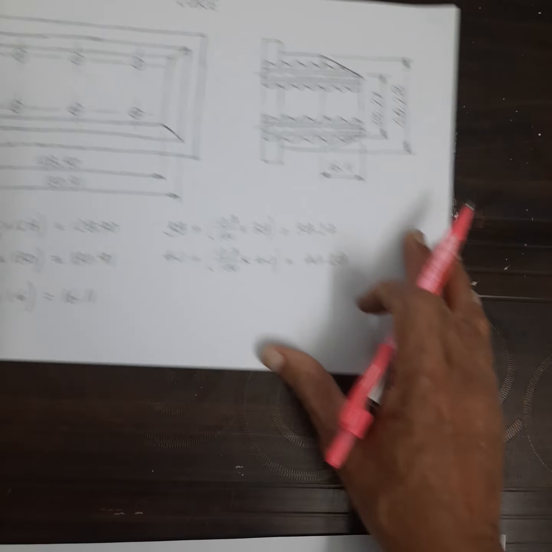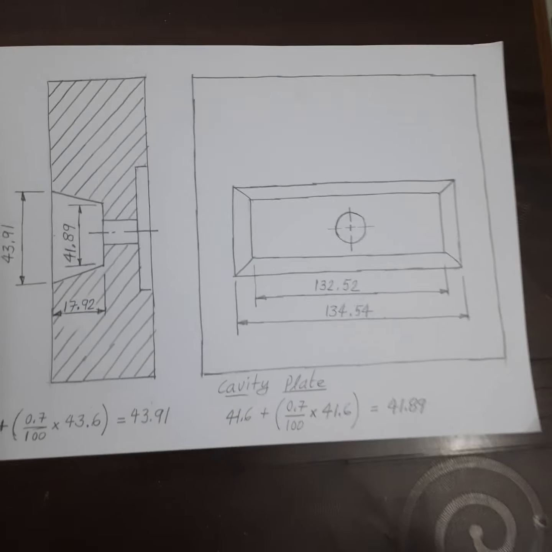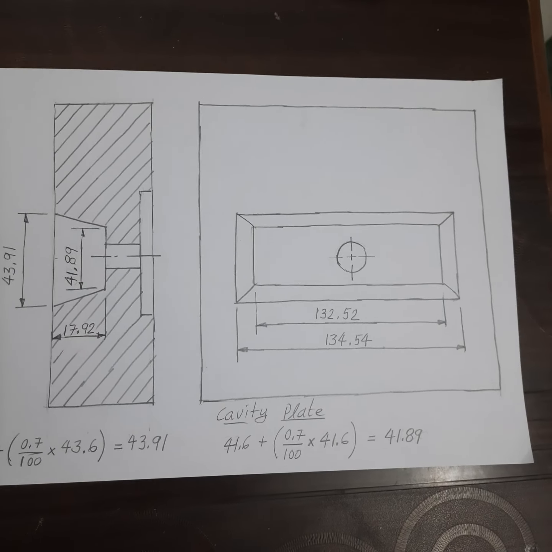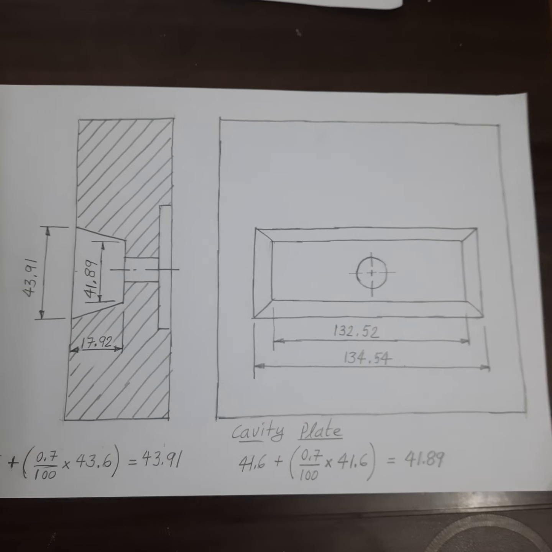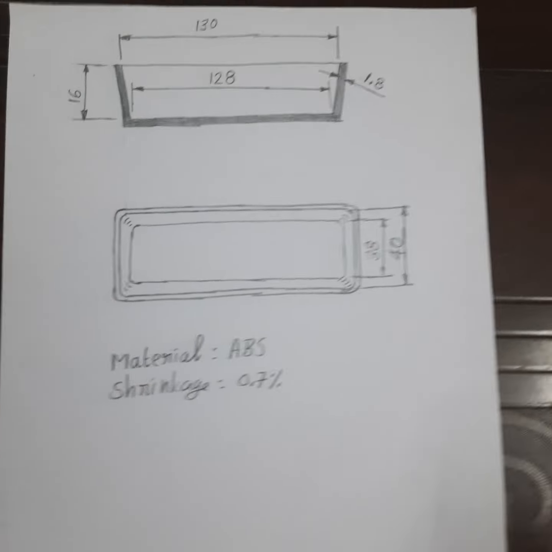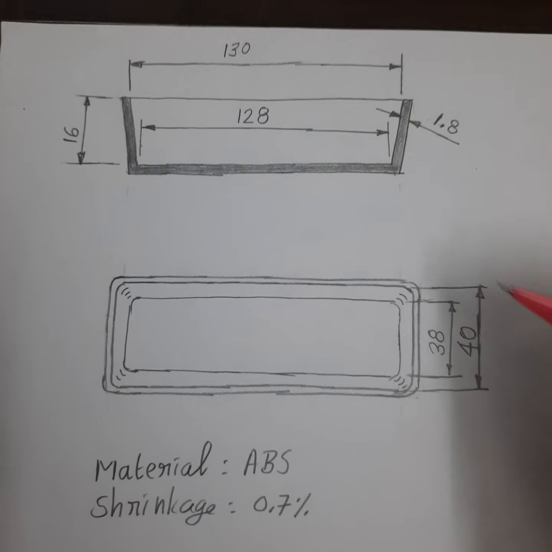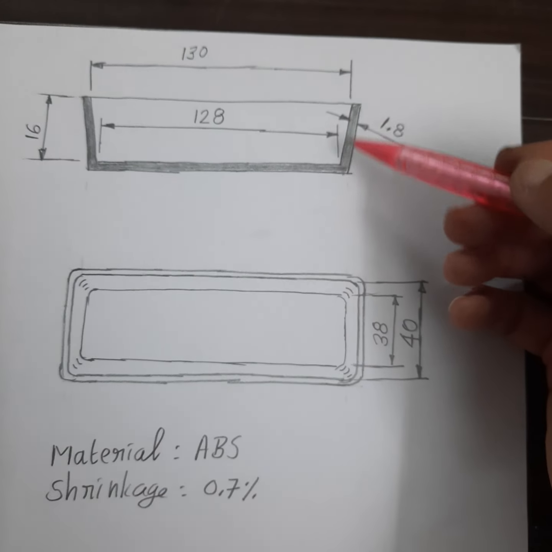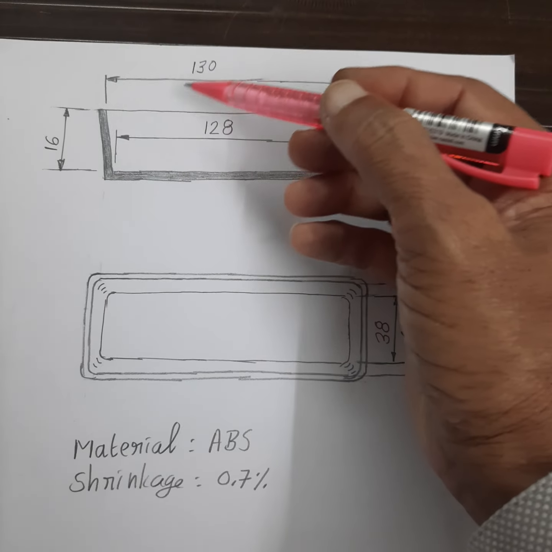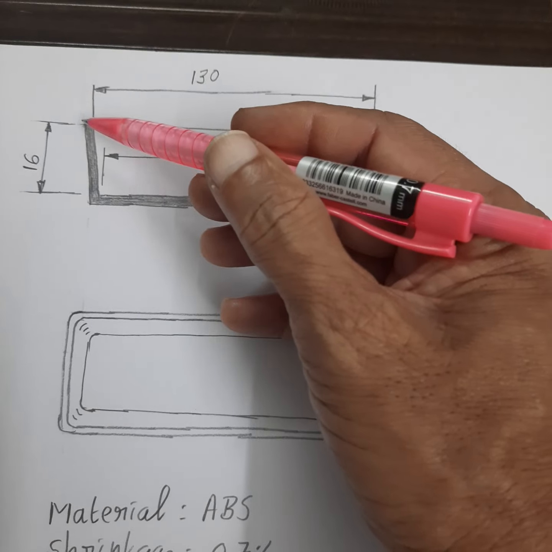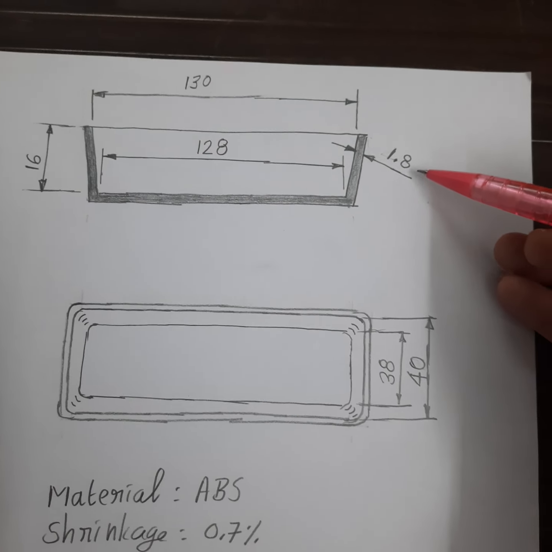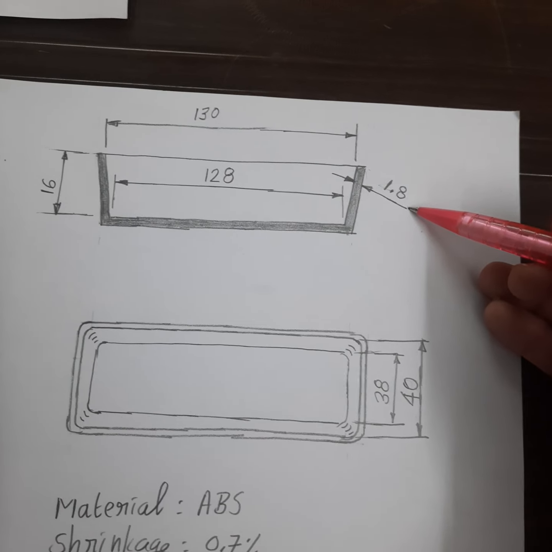Let us come to the part drawing of the cavity. Now these are the cavity dimensions. The cavity dimensions are arrived at again by accounting for a shrinkage allowance of 0.7 percent. From the component, all the dimensions refer to the inner dimension only, the inner dimension of the blackboard duster. If this is 130, what is the outer dimension? 130 plus 2 times wall thickness. So 130 plus 3.6, 133.6.